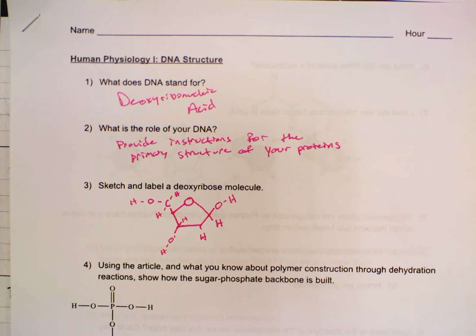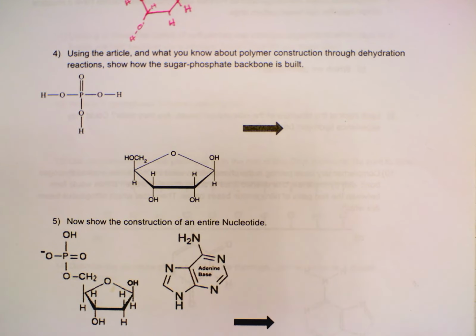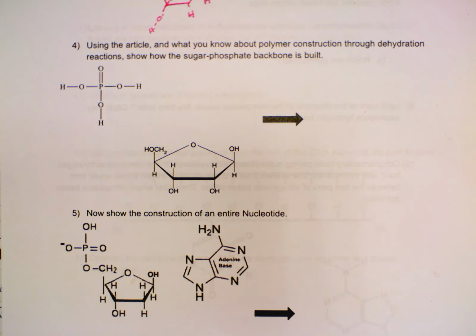All right. So on number 4, I want you to use what we've talked about in class as far as putting monomers together. We've been doing these dehydration reactions quite a bit this year. And I wanted you to see that it's not just used in putting together sugars or putting together proteins. We see dehydration reactions anytime we start to build a polymer. And DNA is a polymer. It's the biggest polymer in your body. So this is what we're going to be doing here.